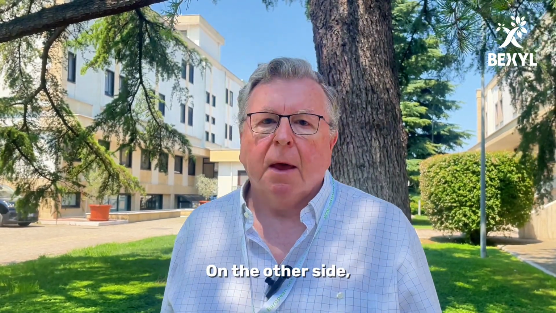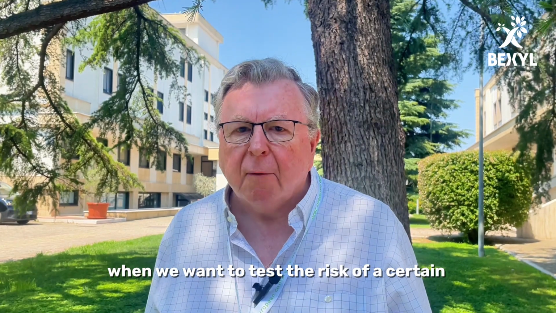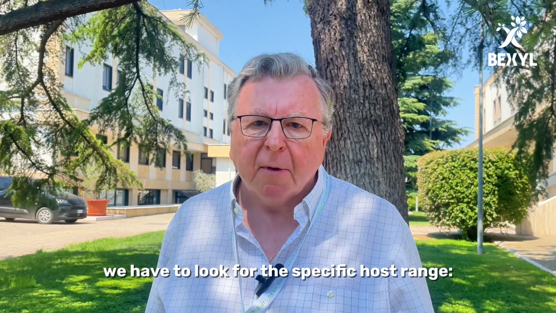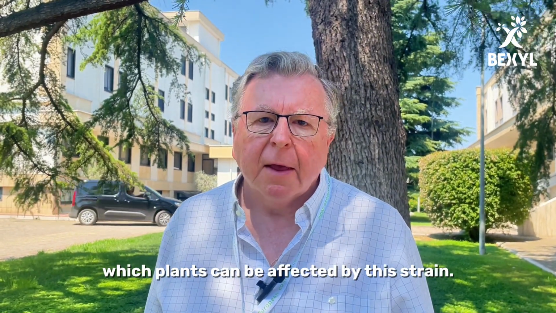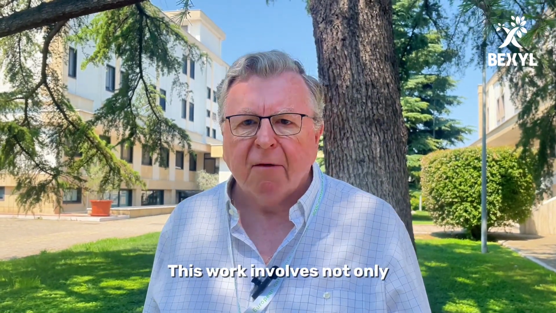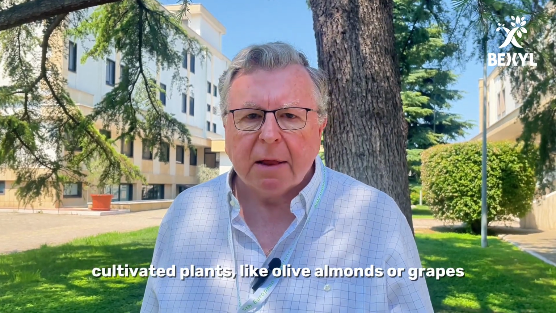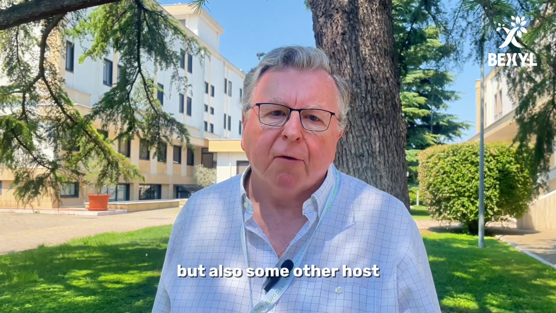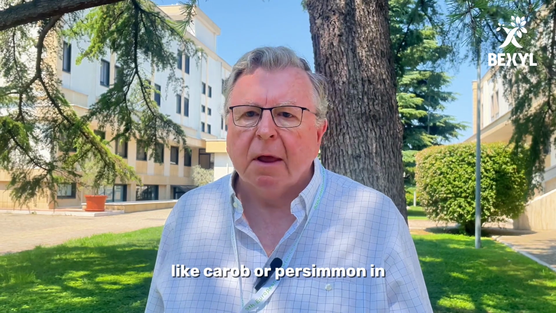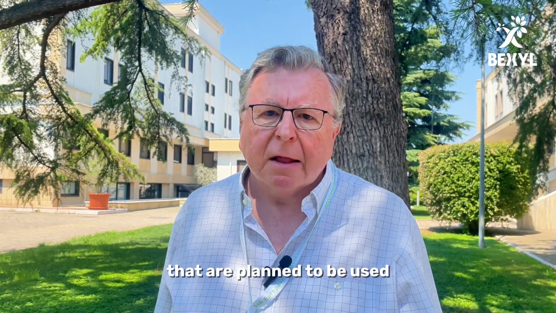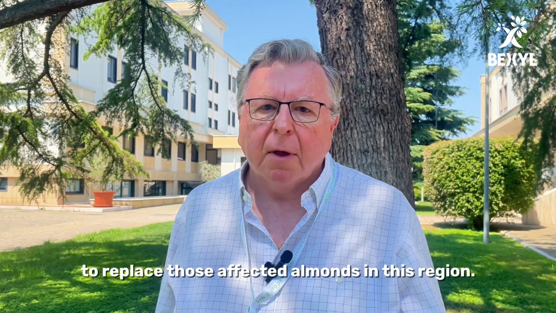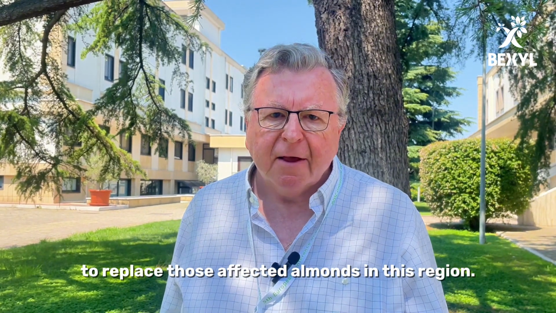On the other side, when we want to test the risk of a certain subspecies or a certain strain, we have to look for the specific host range, which plants can be affected by this strain. This work involves not only cultivated plants like olive, almonds, or grapes, but also some other hosts that can be important for certain regions, like carob or persimmon in the Valencian community, which are planned to be used to replace those affected almonds in this region.